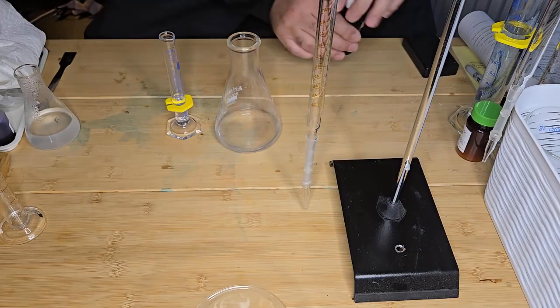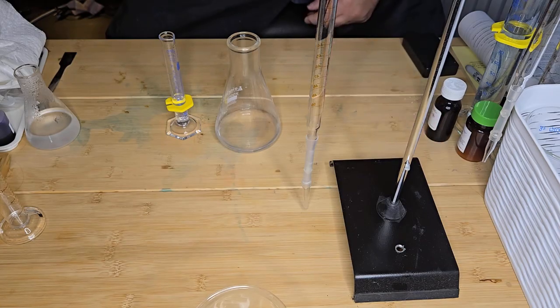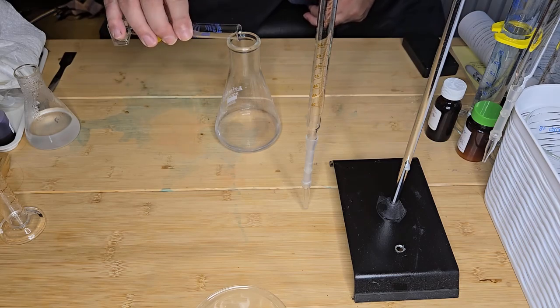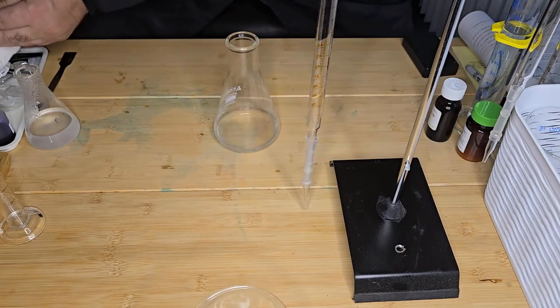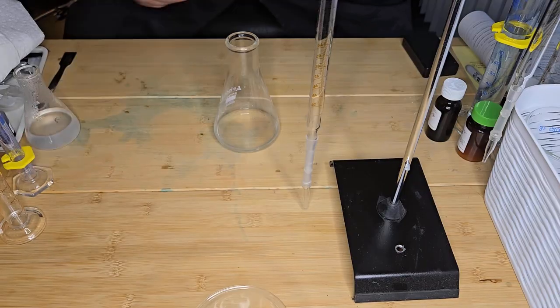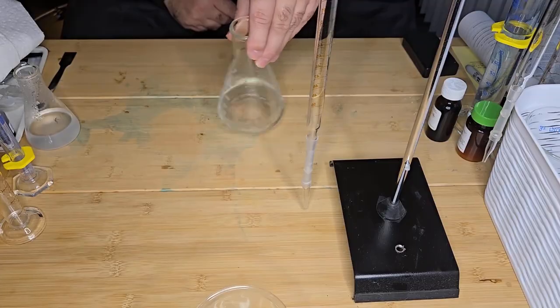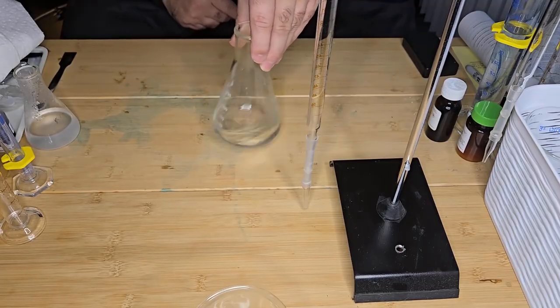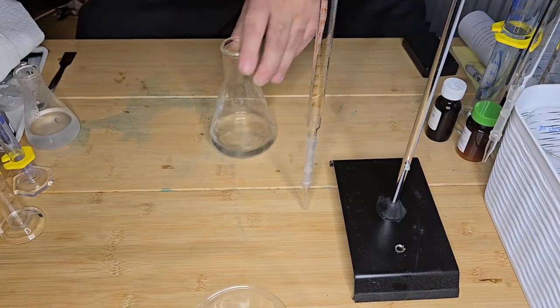So I'm going to add that to the conical flask, and this creates the acidic environment for the reaction to occur. Give that a mix.